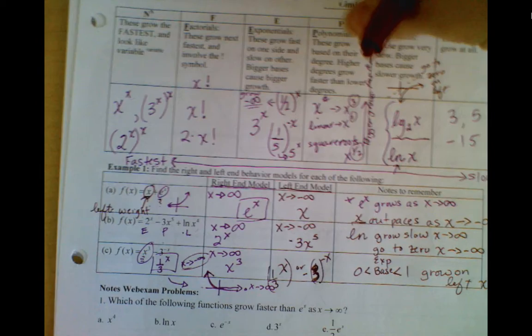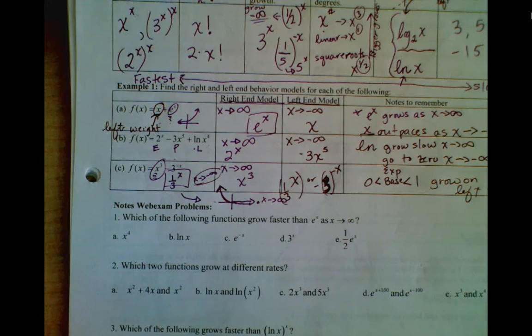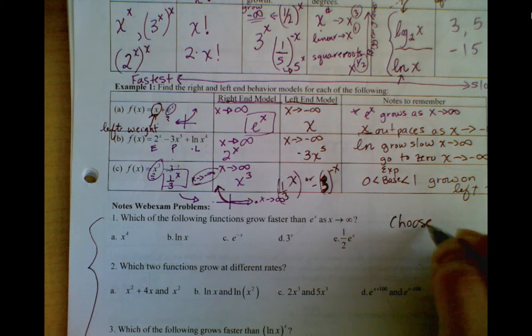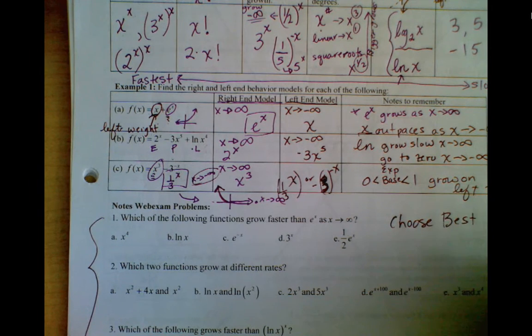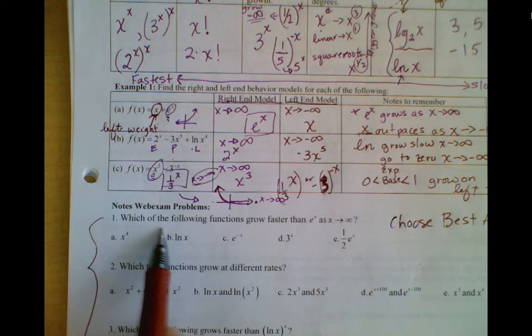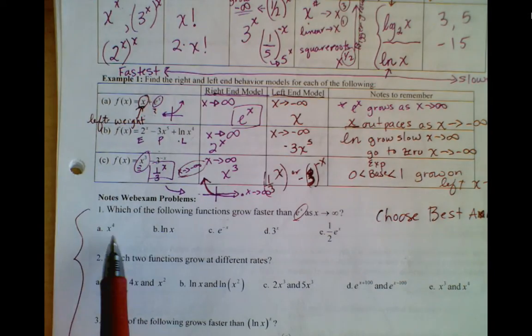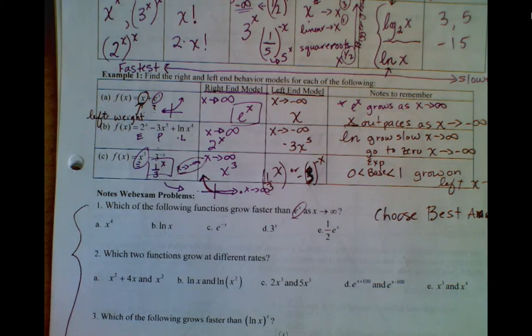So we're going to look at these practice questions in class. Give them a shot. I want you to choose the best answer. And I don't know why I can't spell. Answer. There we go. So which of the following functions grows faster than e to the x? So come back up here and use your model. As x goes to positive infinity, choose which one is going to outpace it.